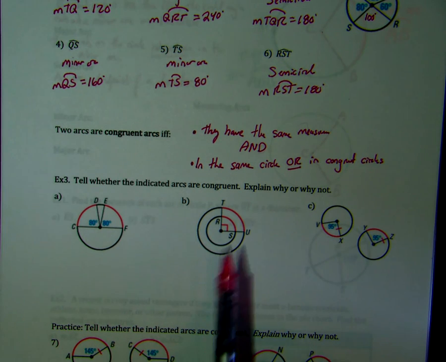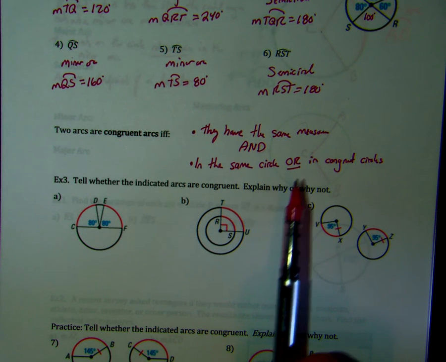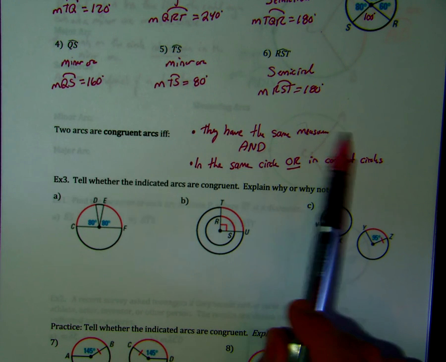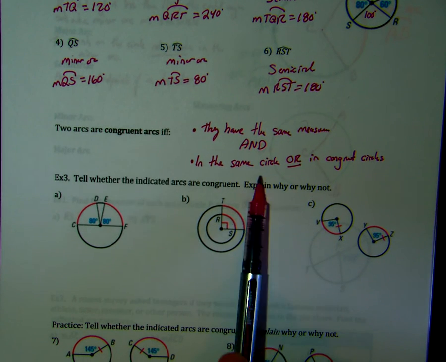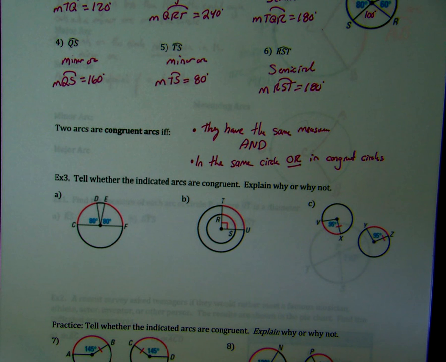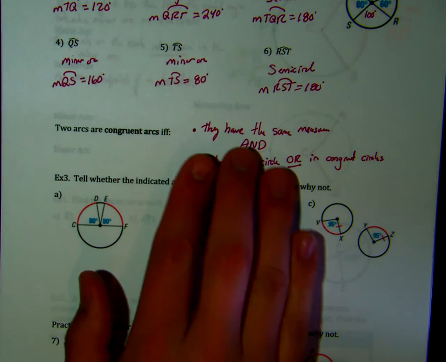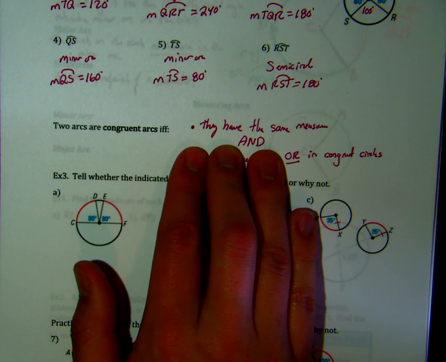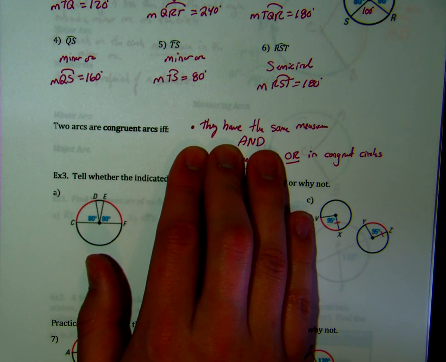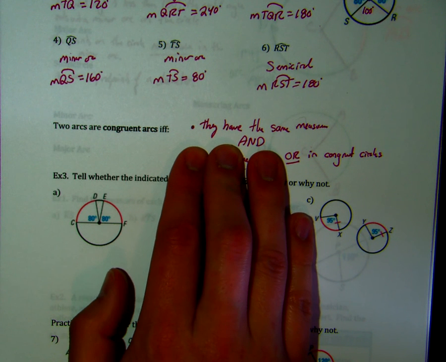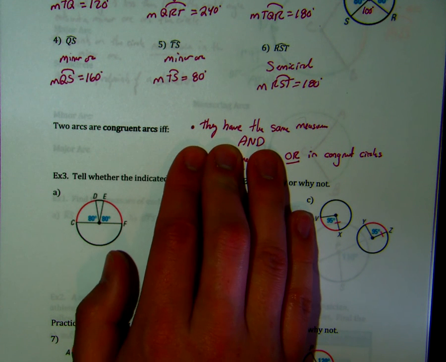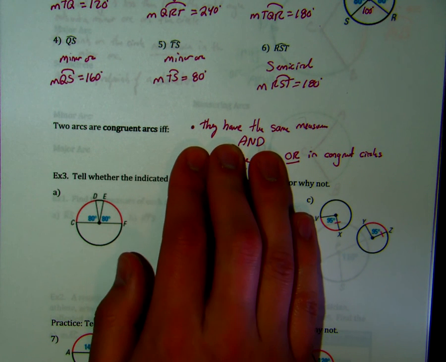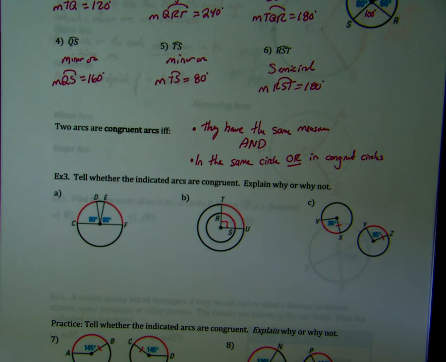Now, if it's confusing that you have an and then you have an or, so you need this top thing, and then you need just one of these two. If it's kind of hard to keep track of, you can almost ignore this first part and know that they have to have the same measurement and they have to be in congruent circles. And just keep in mind that if they are in the same circle, that circle is clearly congruent to itself. So that would be sufficient.